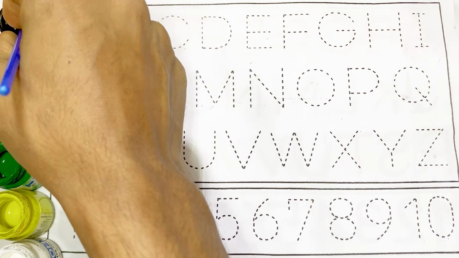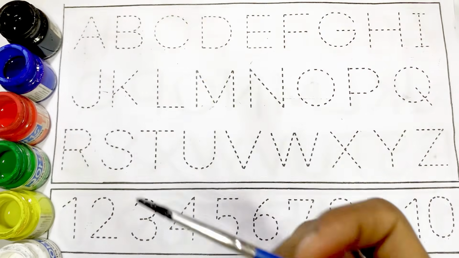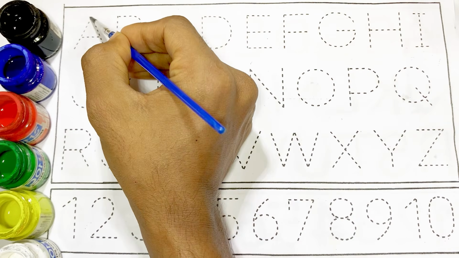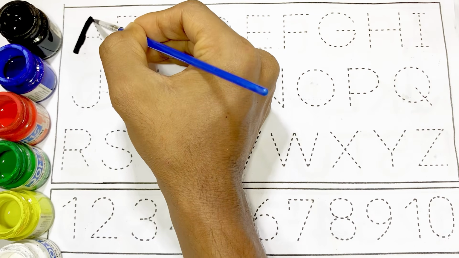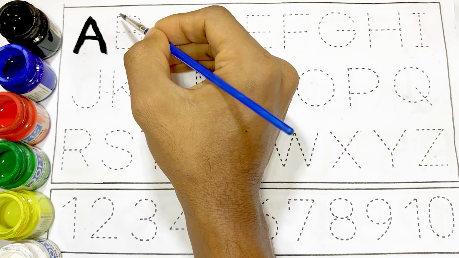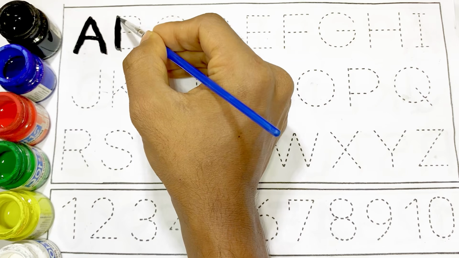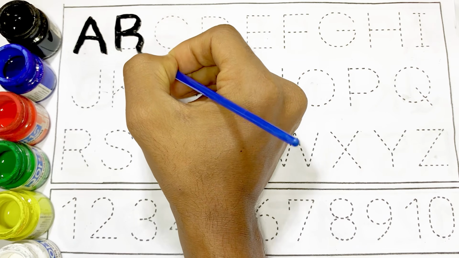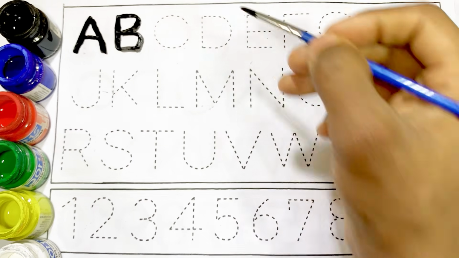And first you draw A, and use black color. A for ant. B for ball.